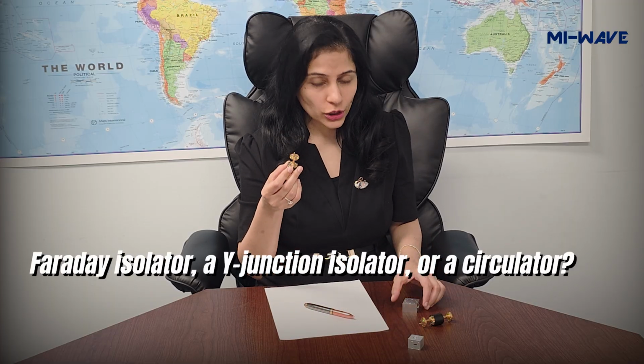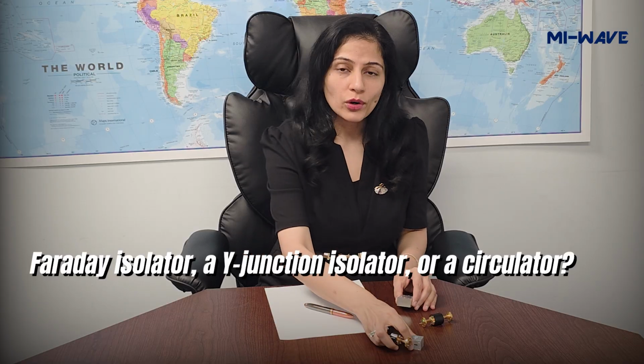Let me ask you something today. When you're designing an RF system, maybe a radar front end or a high frequency test setup, how do you make sure that your expensive amplifier doesn't get damaged by the reflected power? Or even more important, how do you decide whether to use a Faraday isolator, a junction isolator, or a circulator? Because honestly, they all look similar on paper, but they behave very differently in real systems. Let's break it down like we would in a design review.